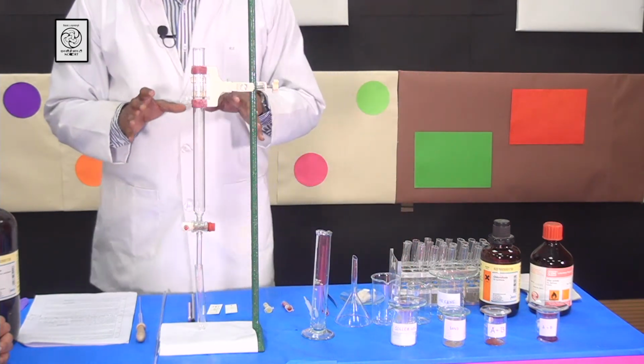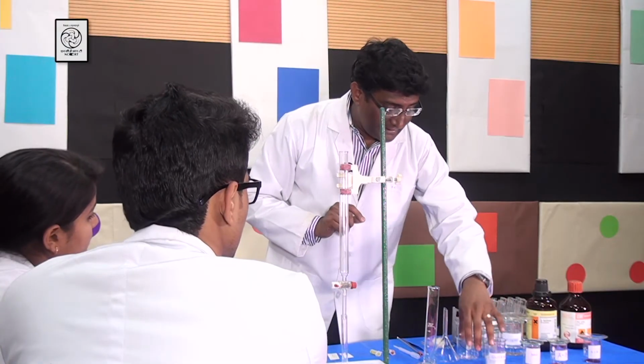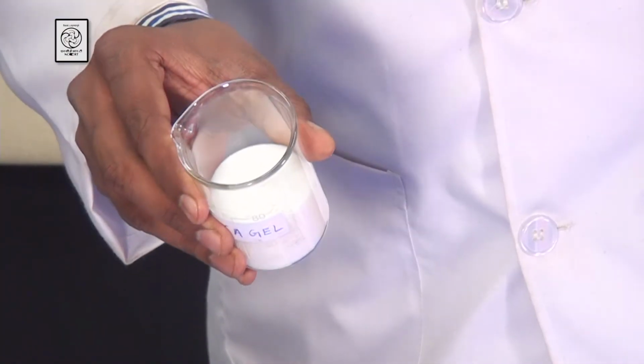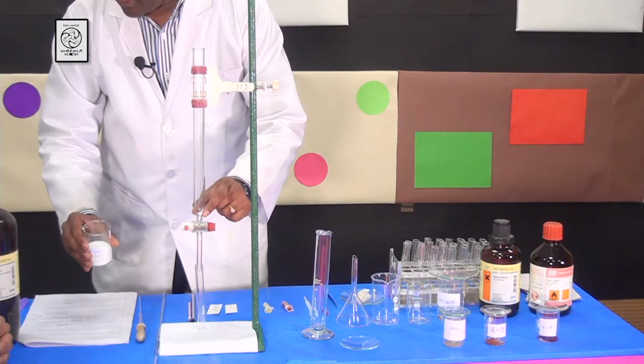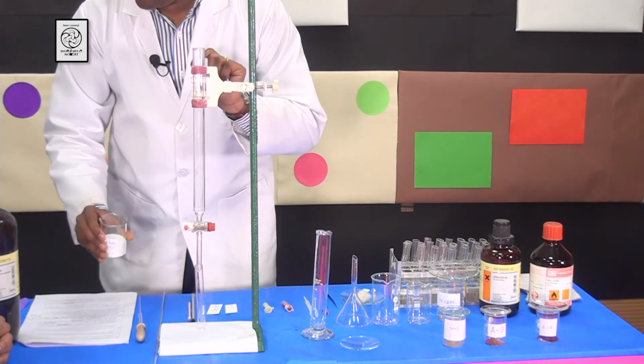Now I am going to load the column, but you can see that silica gel is a fine powder and it will pass through the column. So I have to put cotton at the bottom of the column and press it tightly so that the silica gel doesn't filter through it, and I am going to do it right now.